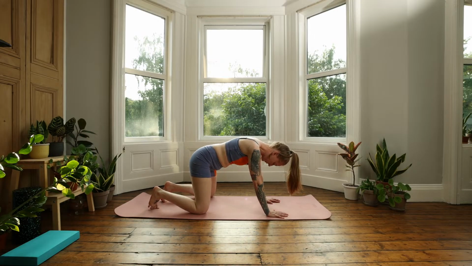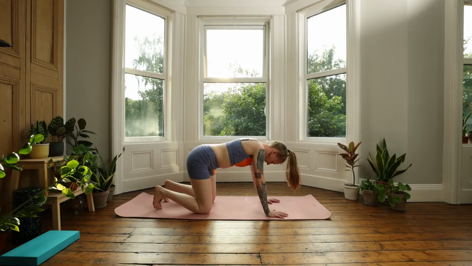Wonderful. Bring those knees back to more of kind of a under hips position.